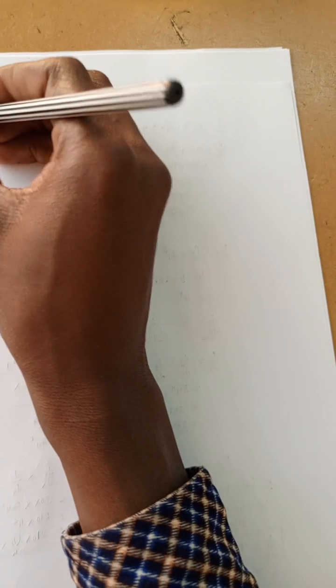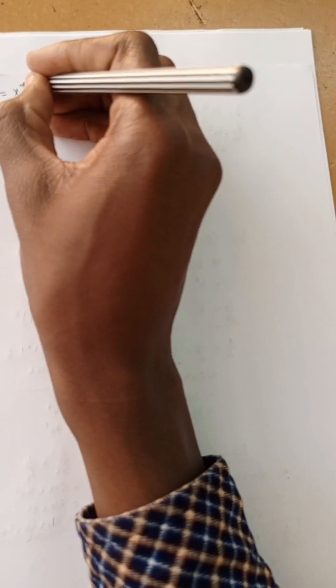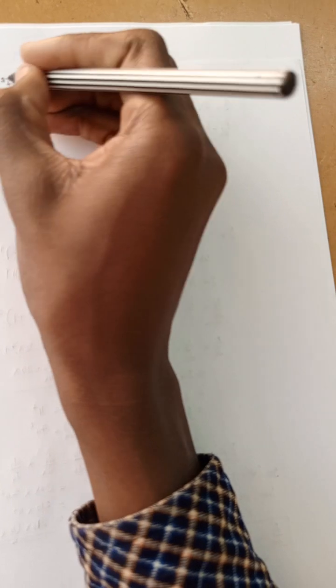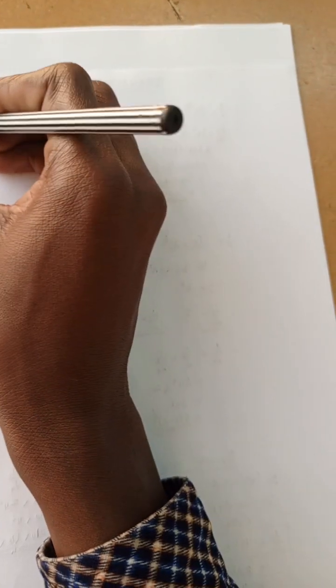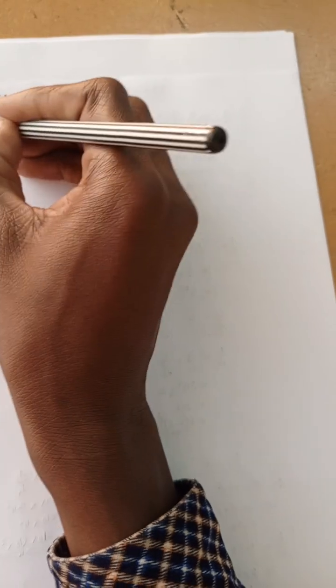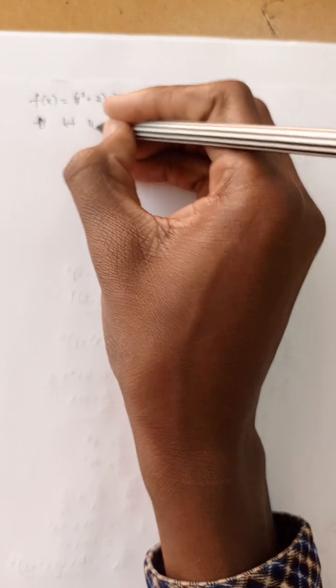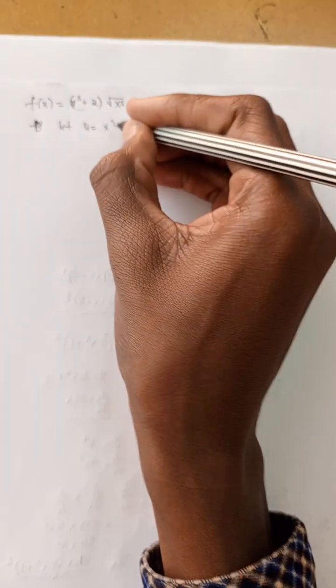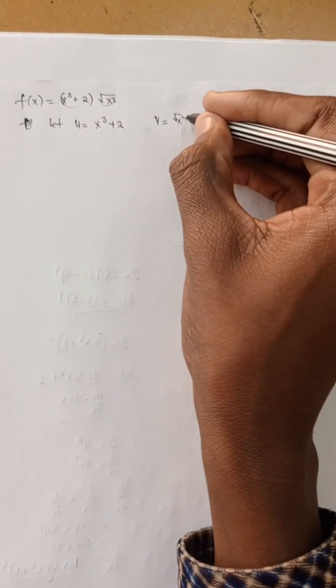So we'll try a tutorial sheet question as well. Product rule, where we have f of x is equals to x to the power 3 plus 2x to the power 5. So say let u be equals to the first function and let v be equals to the second.